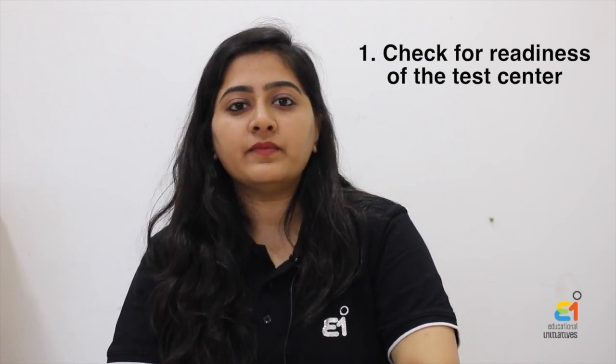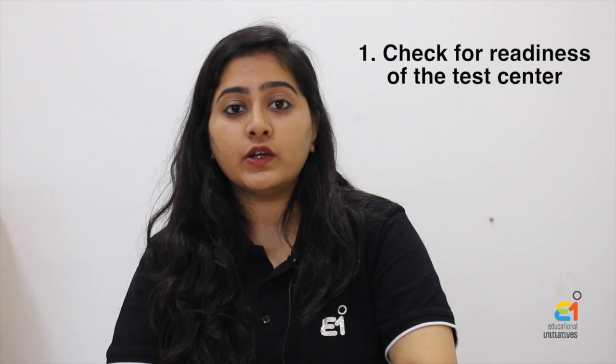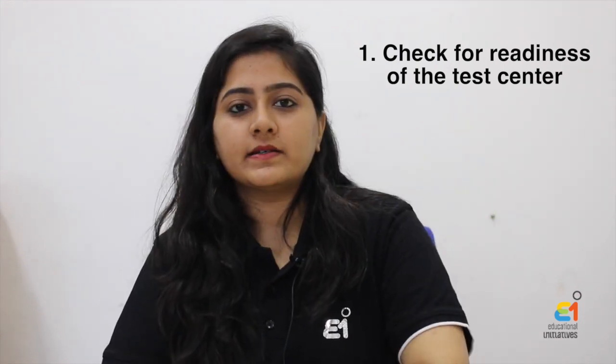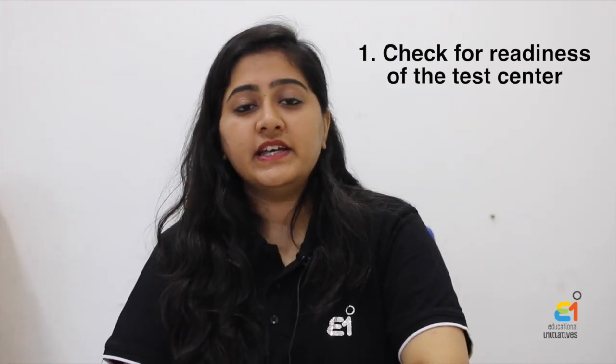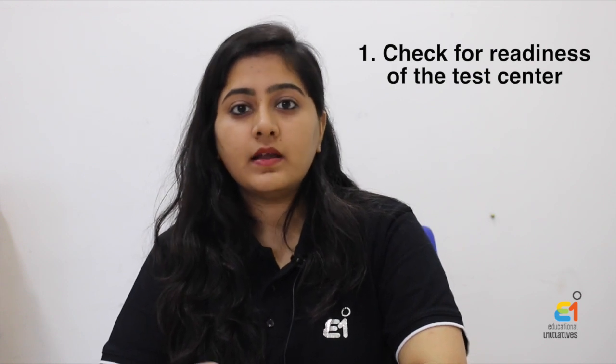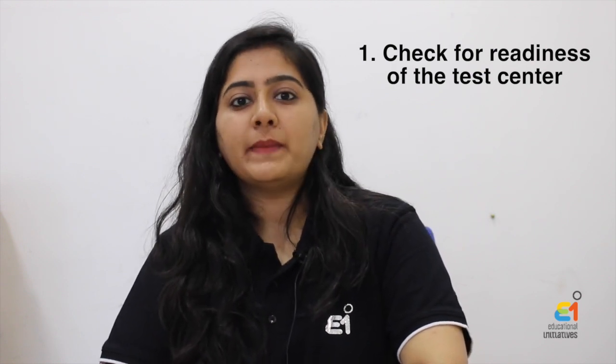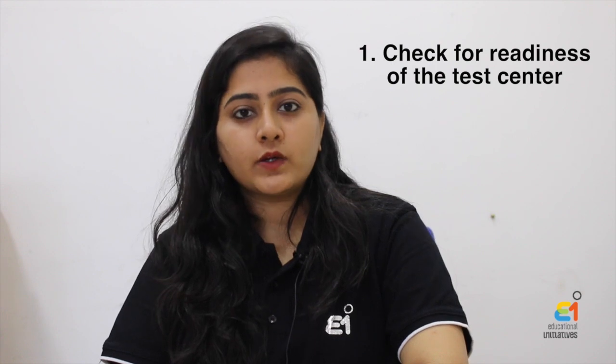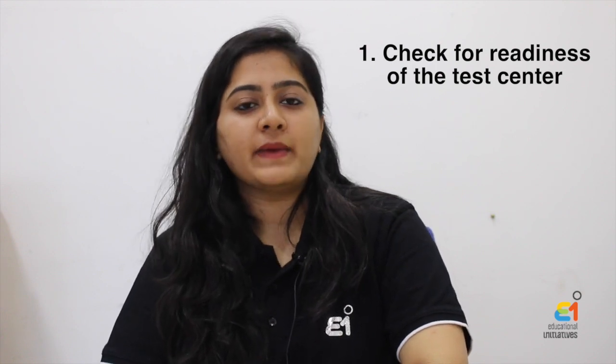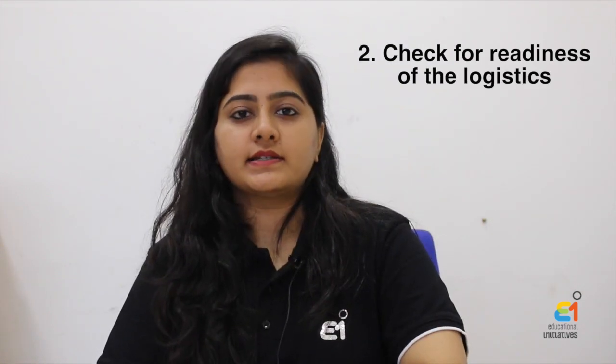If there is a power backup facility at the test center, ensure that it is functioning. All test centers must have a first aid kit. Each first aid kit box must contain 1 band-aid box, 1 medicated cotton roll, either Dettol or Savlon liquid and a sulfamazine tube. Check for test center logistics.